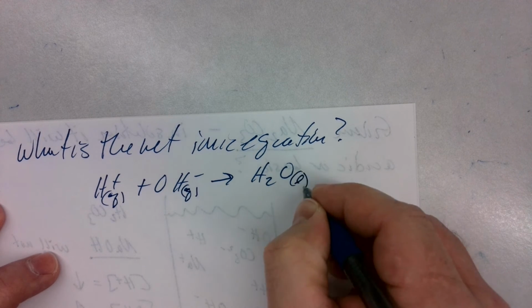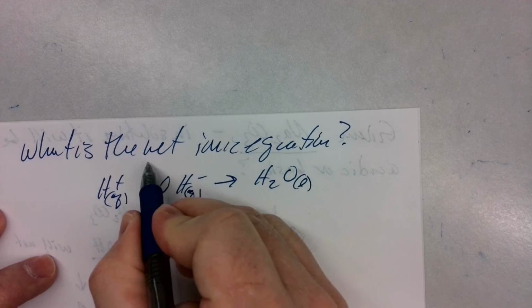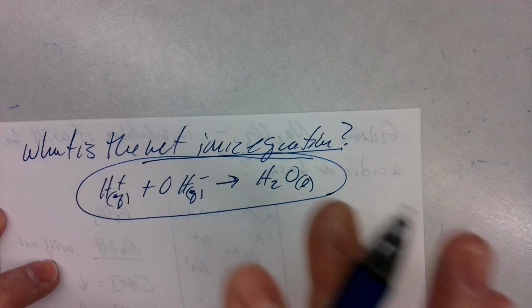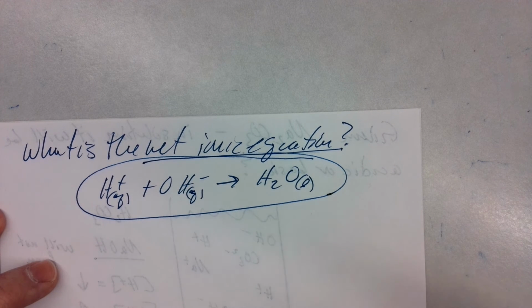Aqueous, liquid. They use the term net ionic equation. That is the answer. Every time. Do we all understand that? Every time. Okay?